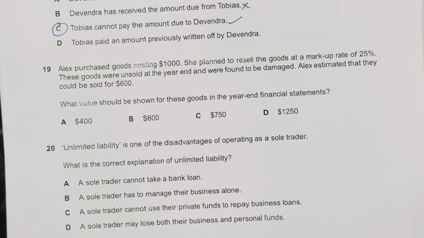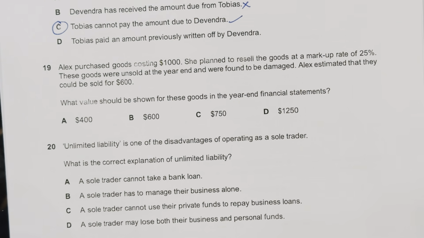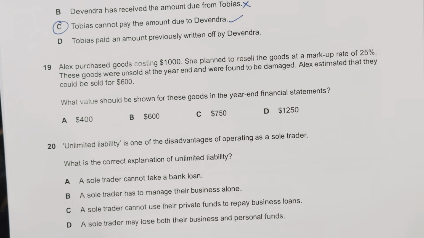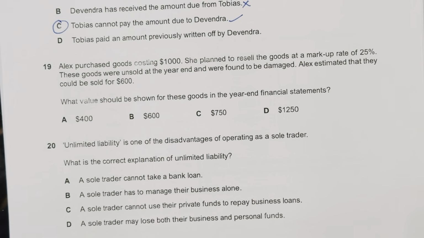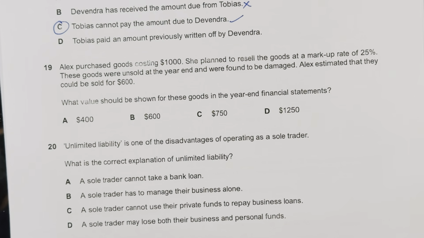Moving to question number 19. Alex purchased goods costing $1,000. She planned to resell the goods at a markup rate of 25%. These goods were unsold at the year end and were found to be damaged. Alex estimated that they could be sold for 600. What value should be shown for these goods in the year end financial statement?